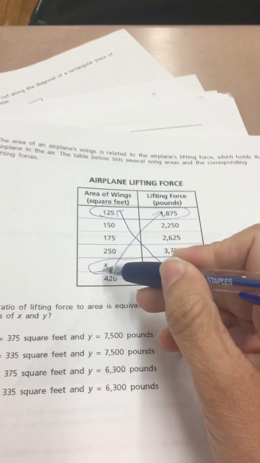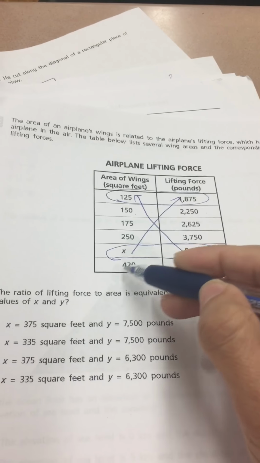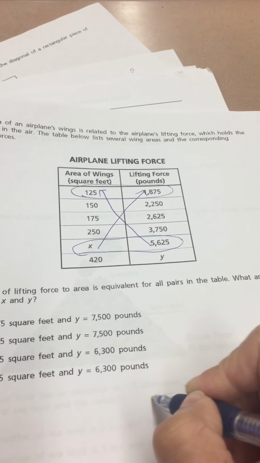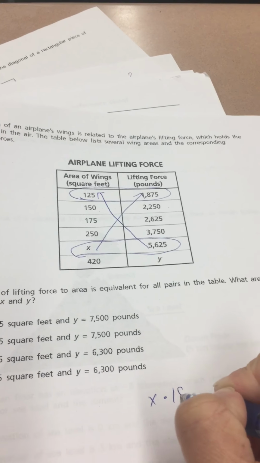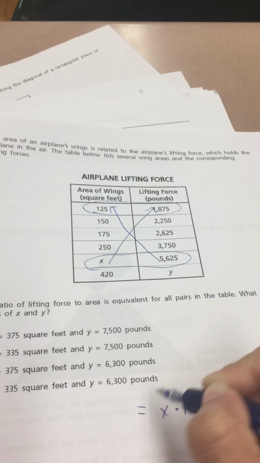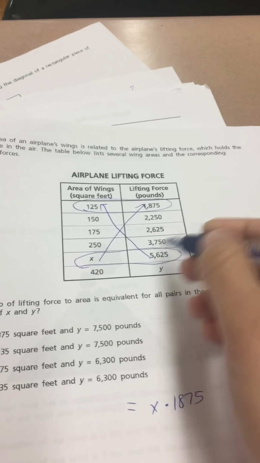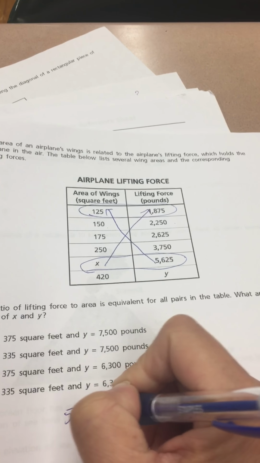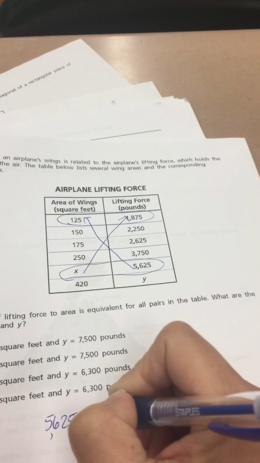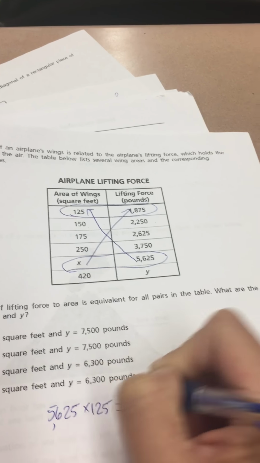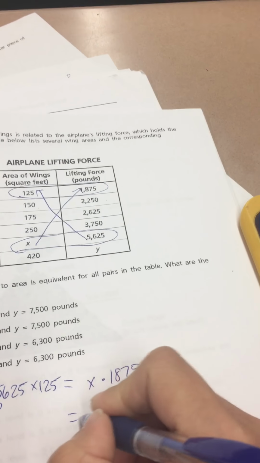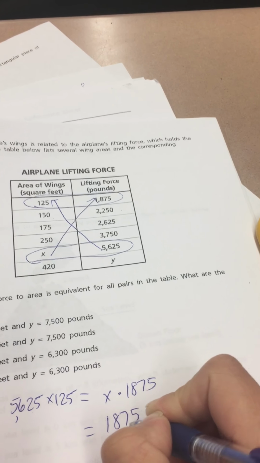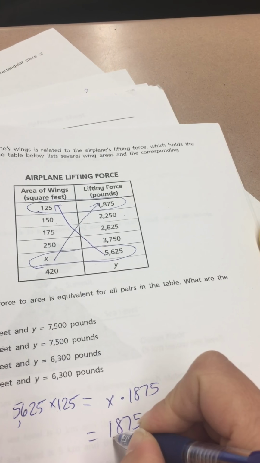Okay, so here goes. Cross multiplying. x times 1,875 equals 5,625 times 125. So this equals 1,875x.